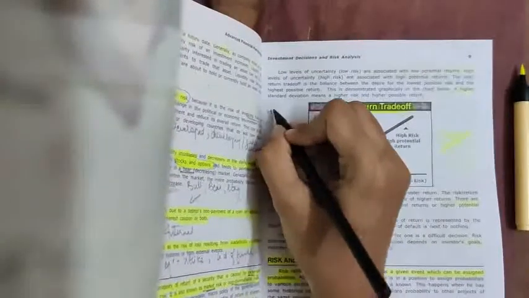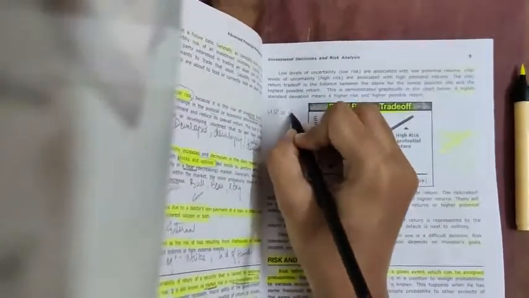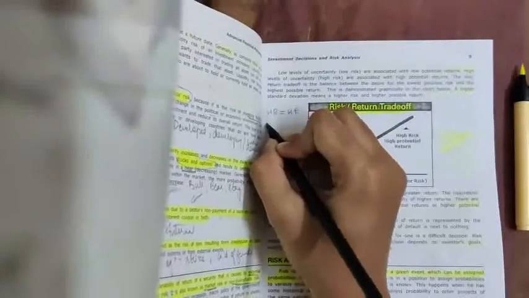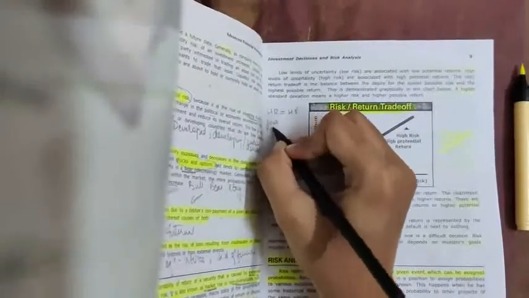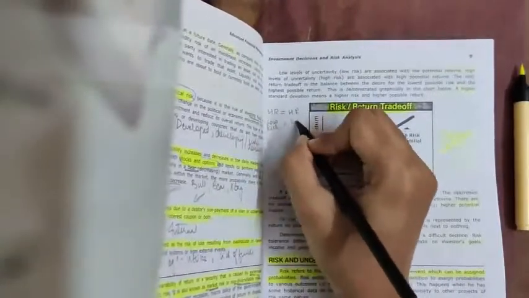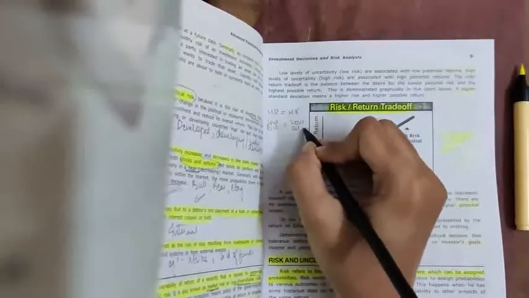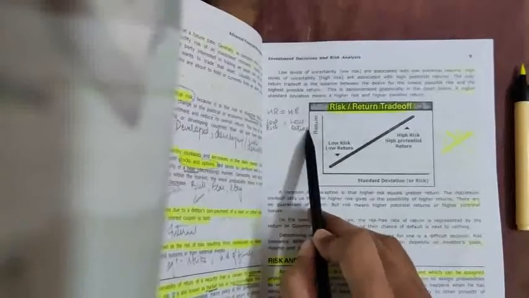Now, as I told you all, when you're taking into consideration the risk and return trade-off, what is the risk and return trade-off? As investors, higher risk will give you higher return. Low risk will give you low return. You need to always understand this. High risk, high return. Low risk, low return.